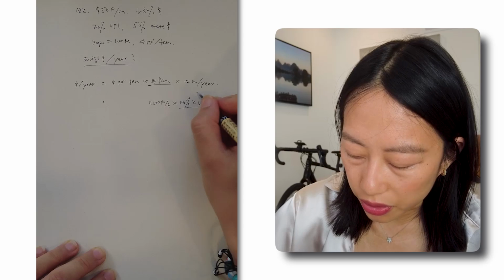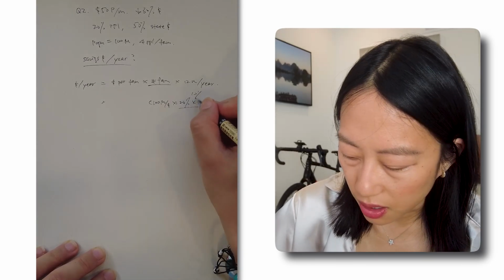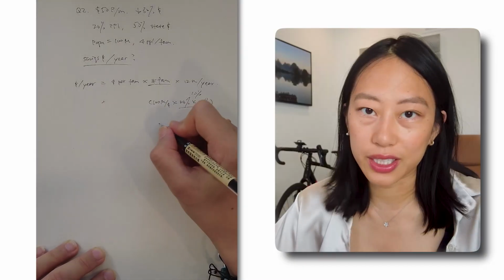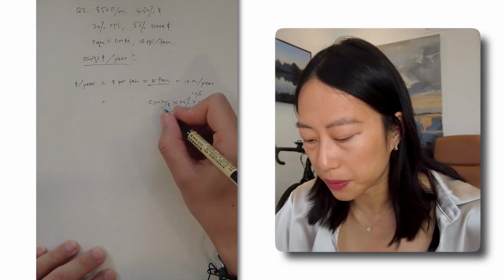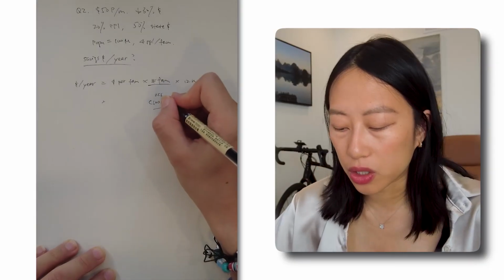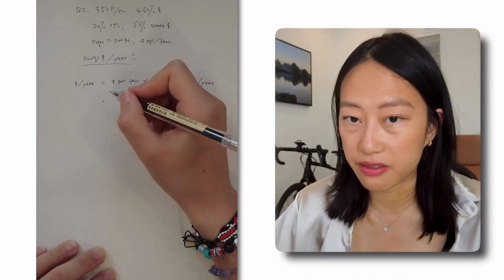Let me just do a quick calculation here. So it's 25 million times 10%. You need to be really good at doing a lot of mental calculation because you're not allowed to bring a calculator, so this is something that you can definitely work towards. So what we are looking at here is 2.5 million families.